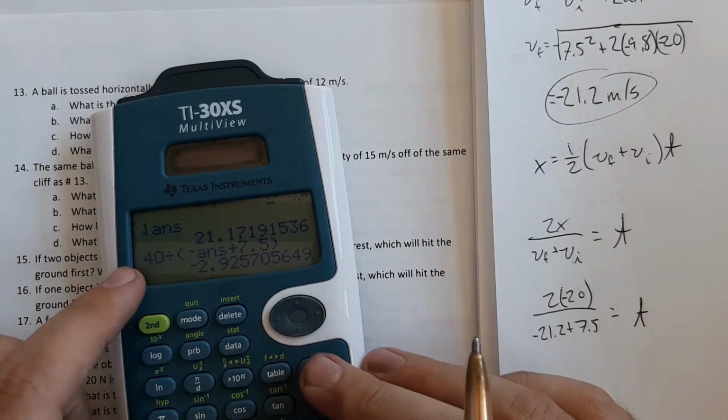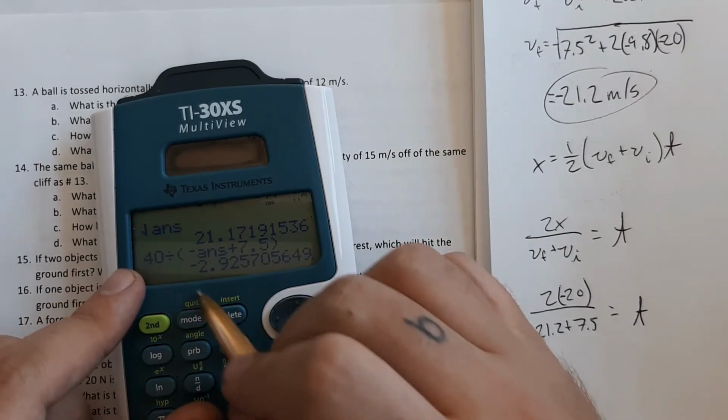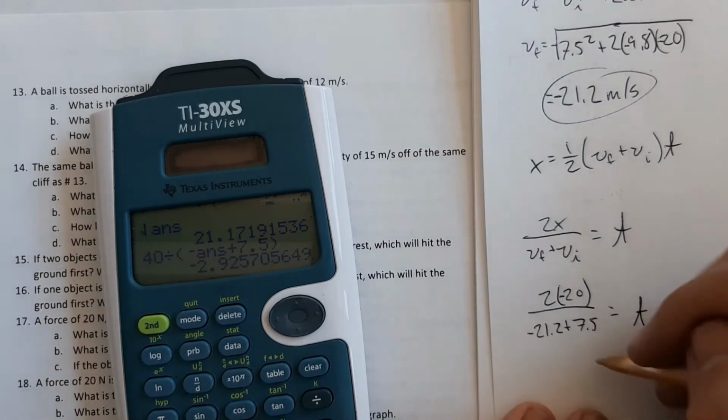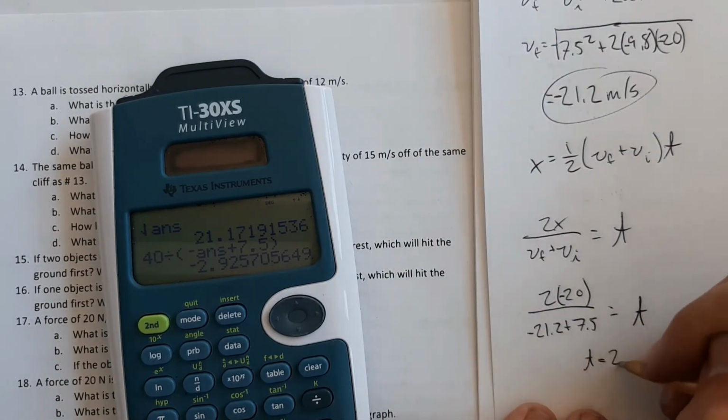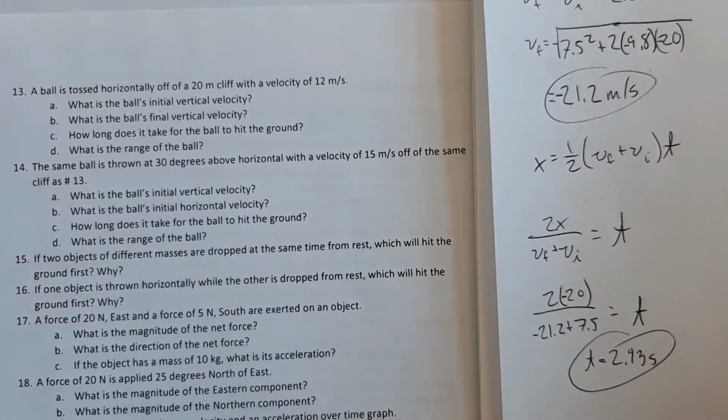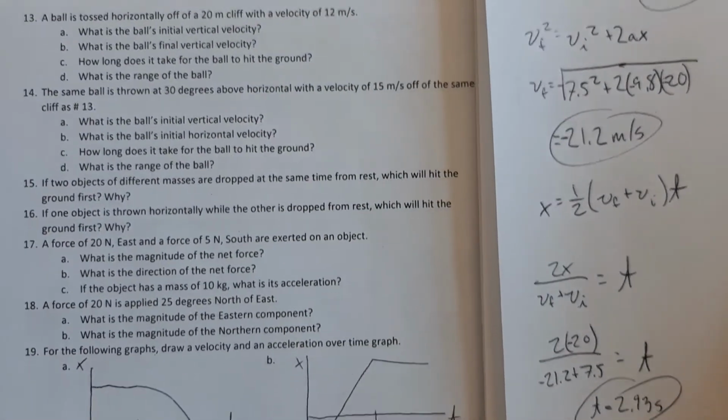So that is technically a negative 40 there, which is going to get rid of the negative on here. I was just talking about being consistent with your directions, and I screwed it up. So we end up with a time of 2.93 seconds. Make sure that you're being consistent with your ups and downs as to whether they are positive or negative, especially if something is changing direction while it is being accelerated.